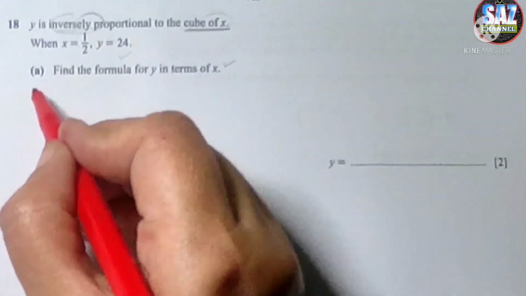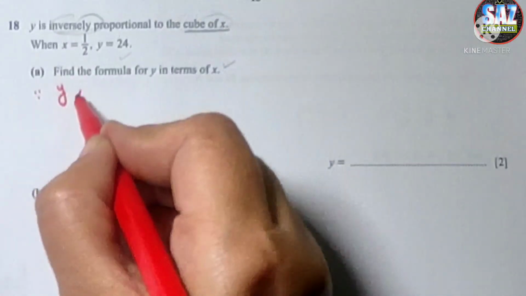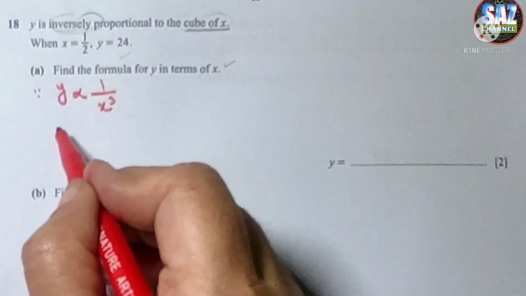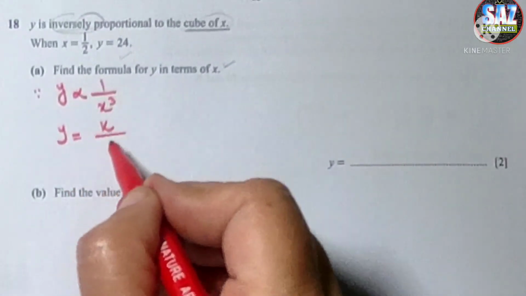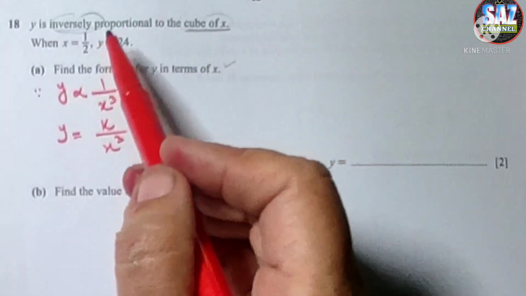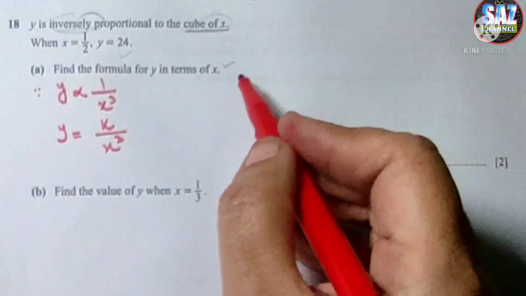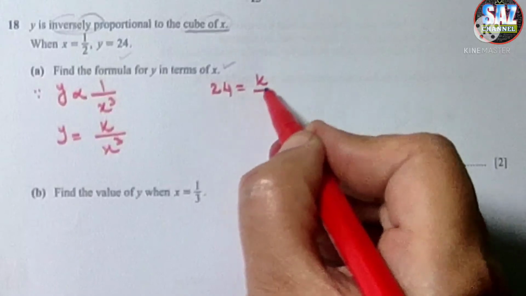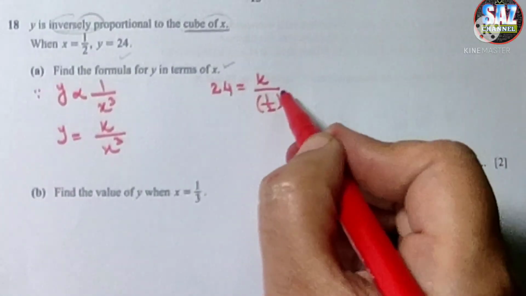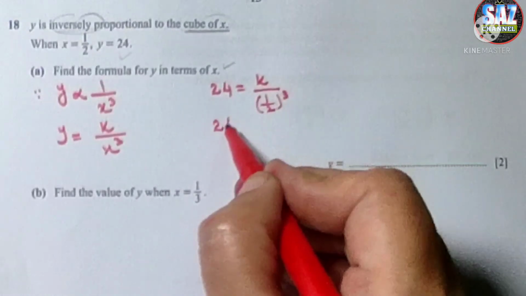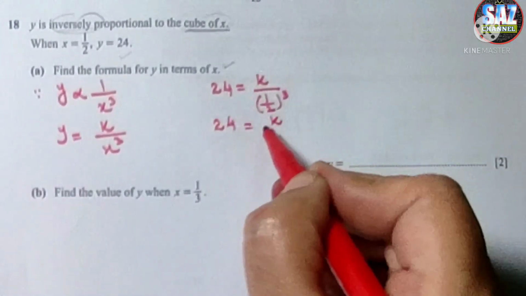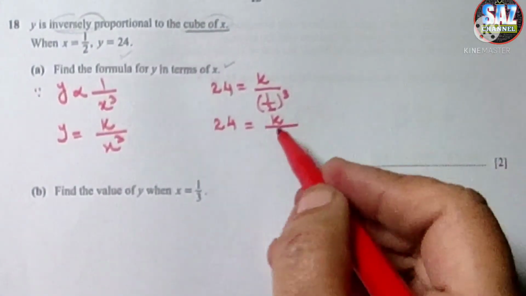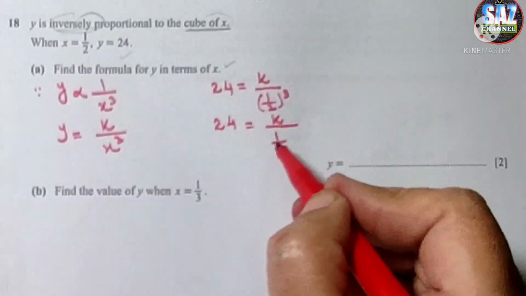So because y is inversely proportional to the cube of x, y is proportional to 1 over x cube, and y equals k over x cube. Now when x equals half, y equals 24, so replace the values. 24 equals k times 1 by 2 cube. 1 by 2 cube is 1 over 8. Do not go in decimal form, because that will put you in more trouble. Cube of 2 is 8.